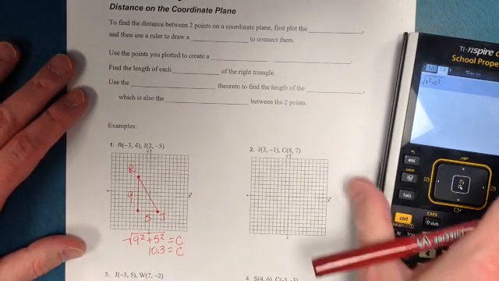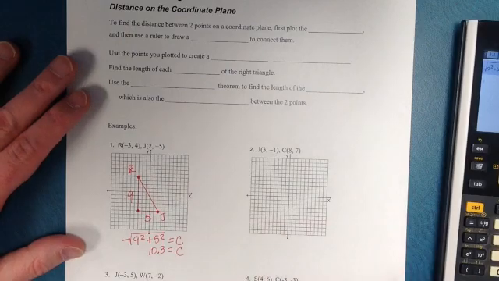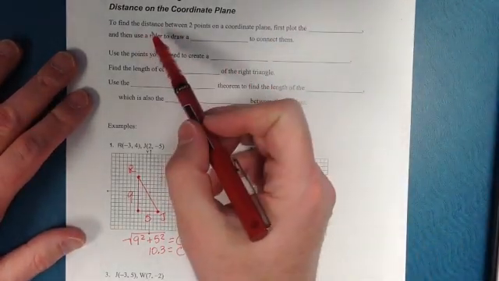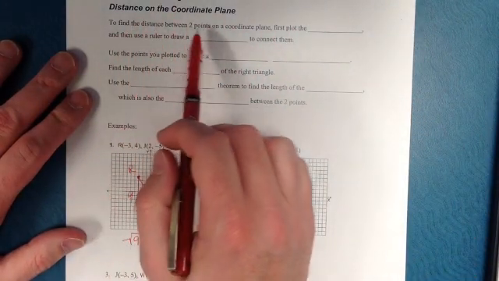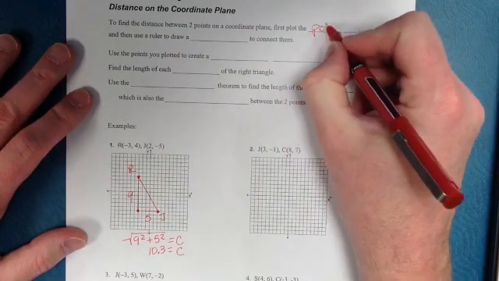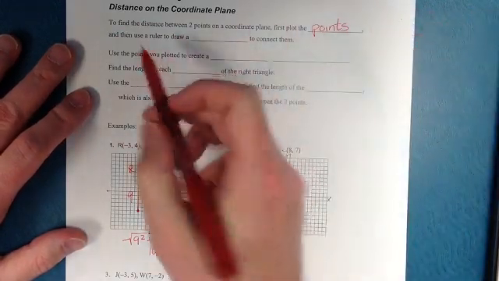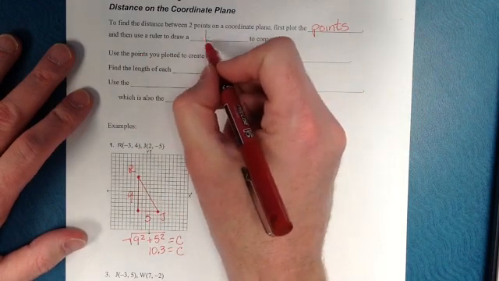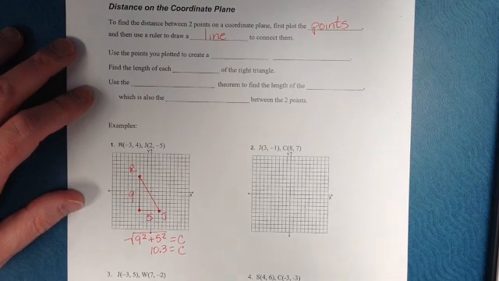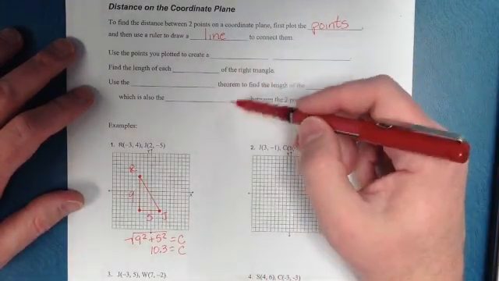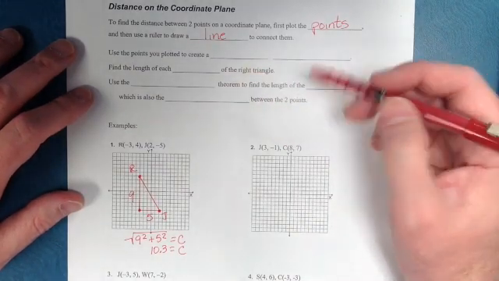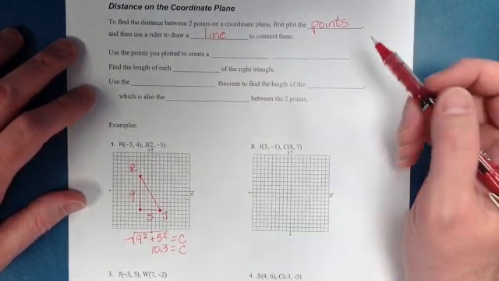Okay? So now that we've done that example, let's go back up here and see if we can fill in the points from what we did. So to fill in the blanks. To find the distance between 2 points on a coordinate plane, first plot the points. And then use a ruler to draw a line to connect them. And if you want to, why don't you pause right now and see if you can figure out what those things are before I continue. So hit pause, fill them out, and then you can start again. But I'm going to keep going.